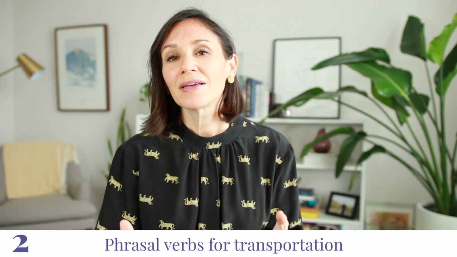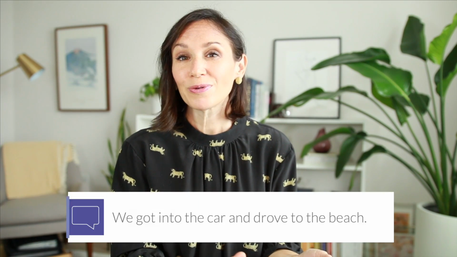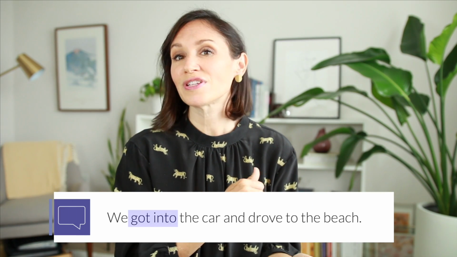Okay, now it's time to move on to topic number 2 under the theme of travel. We're going to look at a series of phrasal verbs that we typically use when using transportation. The first one is to get into. What this means is to enter a car. For example, we got into the car and drove to the beach.